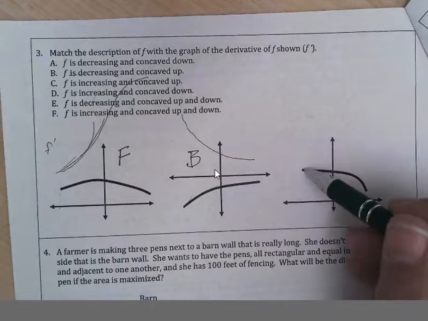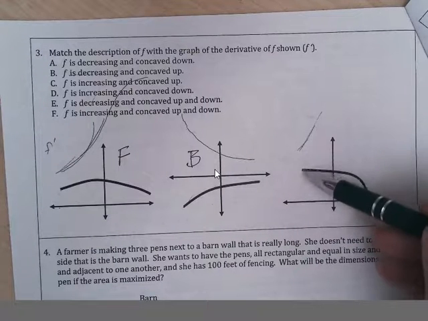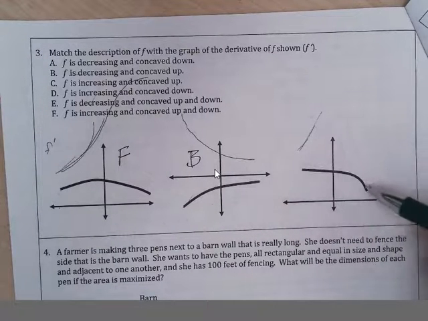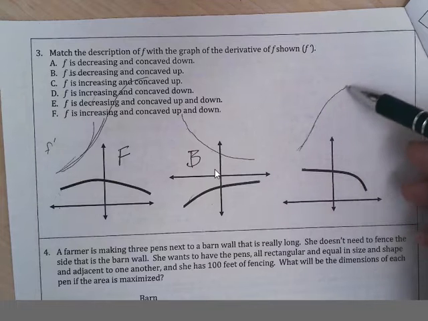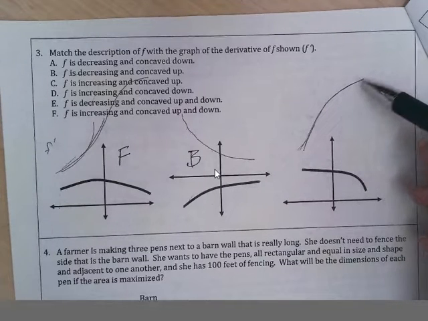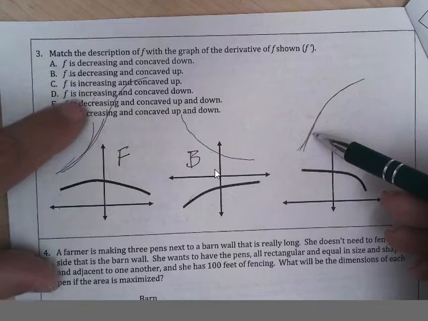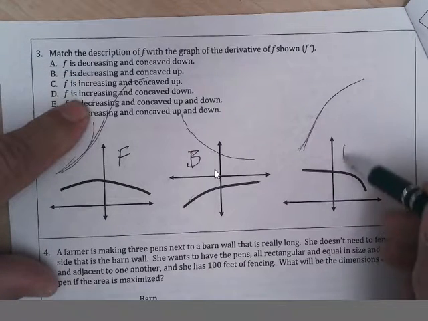This one is a positive slope, so it's increasing pretty steeply because it's pretty big, and then it drops down to increasing not so much. So increasing but not increasing so much. So that's increasing concave down. Increasing concave down is D.